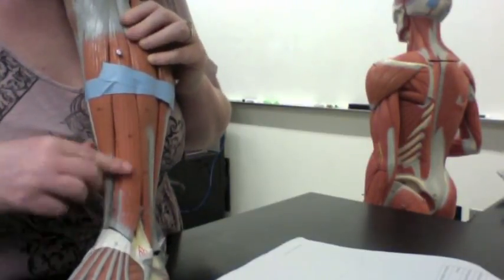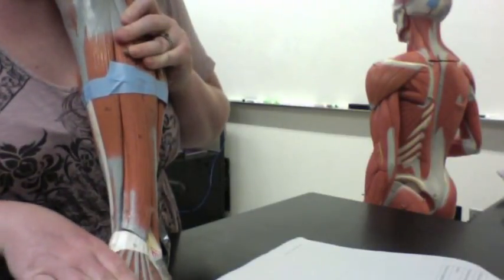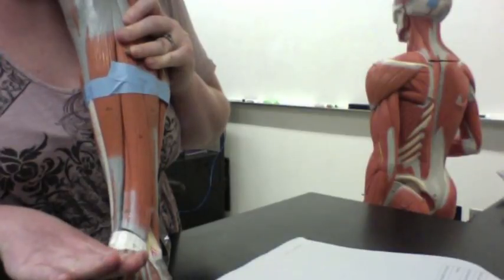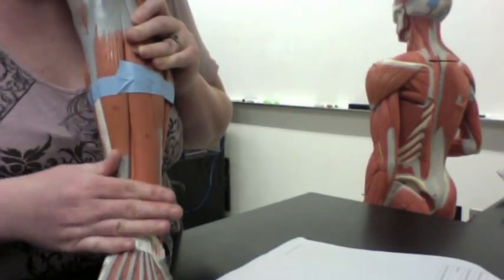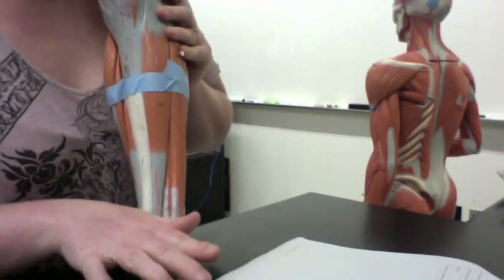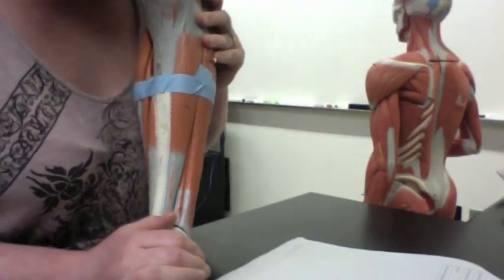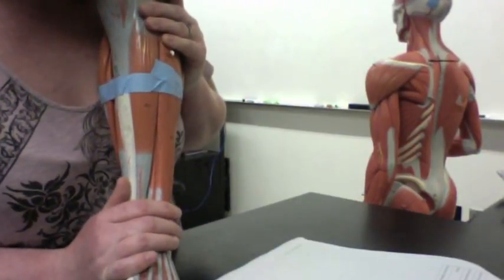The reason why the front stuff is extensors is because if you think about it, if you extend your toes, you're like raising them out, versus if you flex your toes, you're curling them. So the ones on the front of your leg are going to be extensors, they extend your toes, and the stuff on the back of your leg tends to be flexors, they flex your toes. So anyway, extensor digitorum longus.